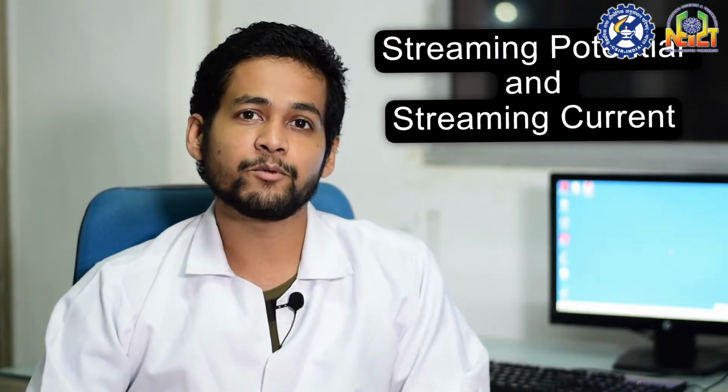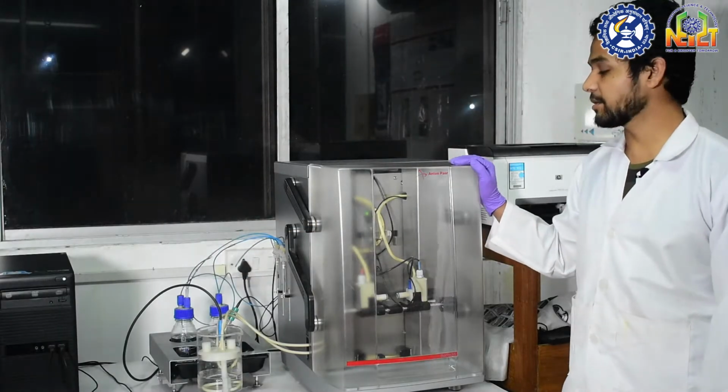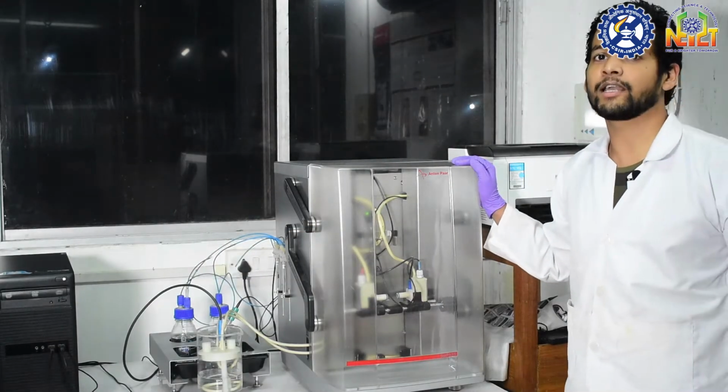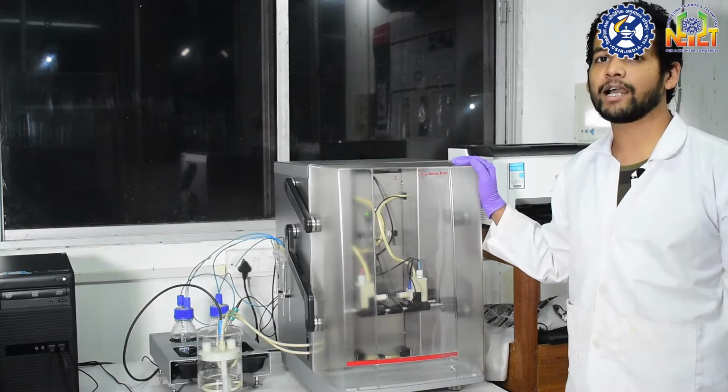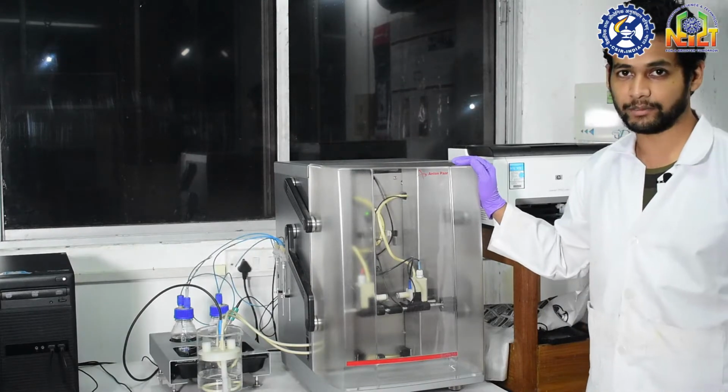A surface electrokinetic analyzer determines the zeta potential at the solid-liquid interface of macroscopic surfaces based on the measurement of streaming potential and streaming current, respectively. This is the surface electrokinetic analyzer that we have in our laboratory. Now I am going to demonstrate the operating procedures of this instrument.